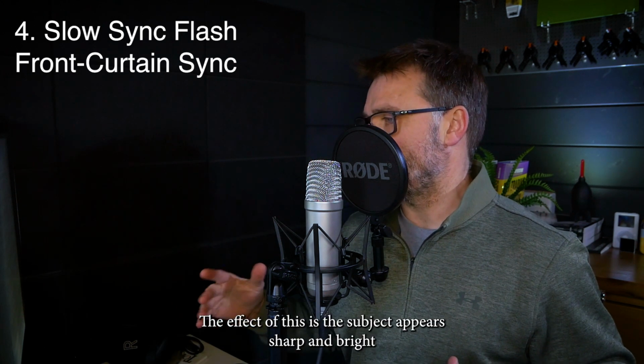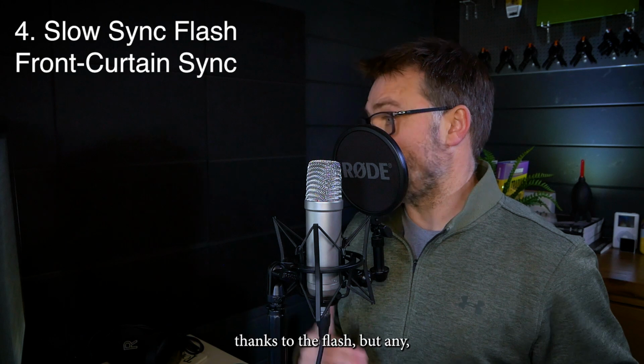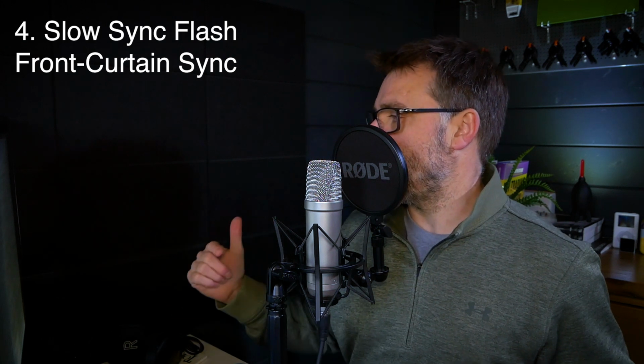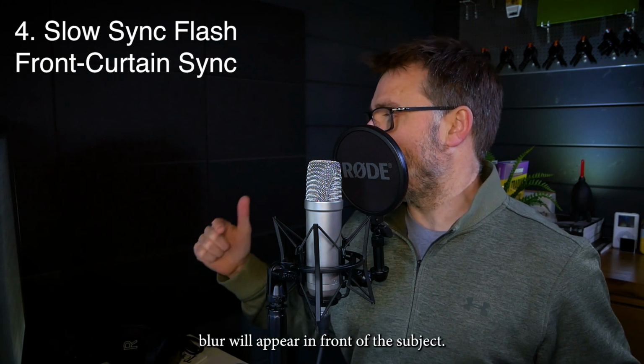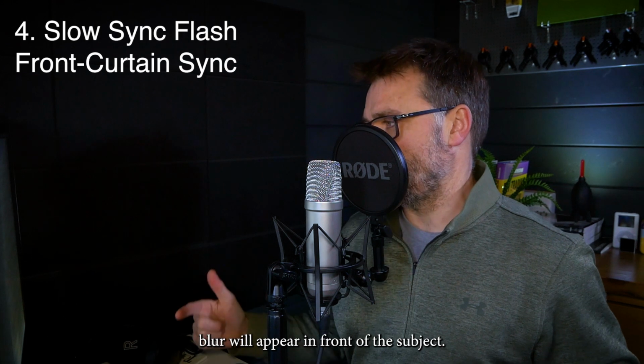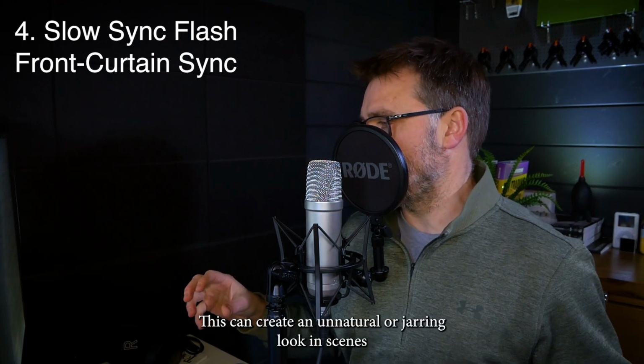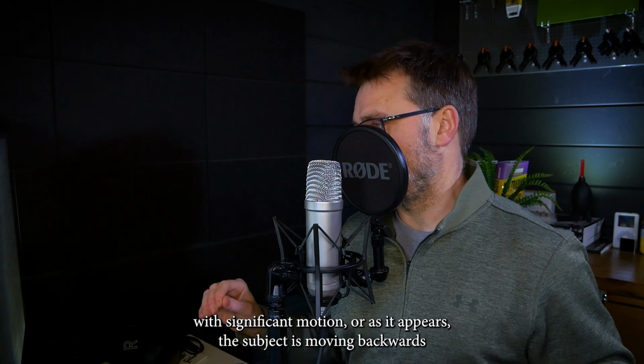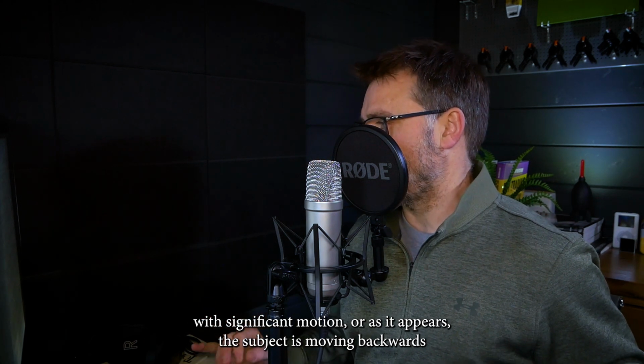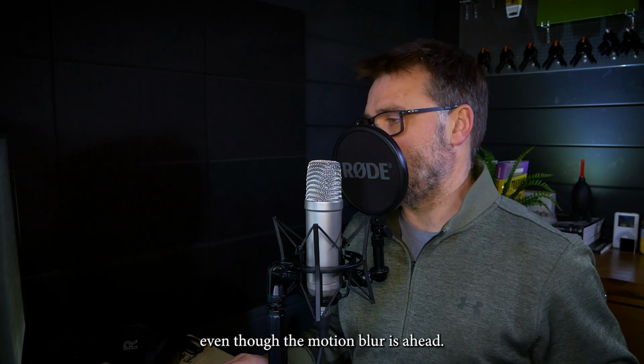The effect of this is the subject appears sharp and bright thanks to the flash, but any motion blur will appear in front of the subject. This can create an unnatural or jarring look in scenes with significant motion, as it appears the subject is moving backwards even though the motion blur is ahead.